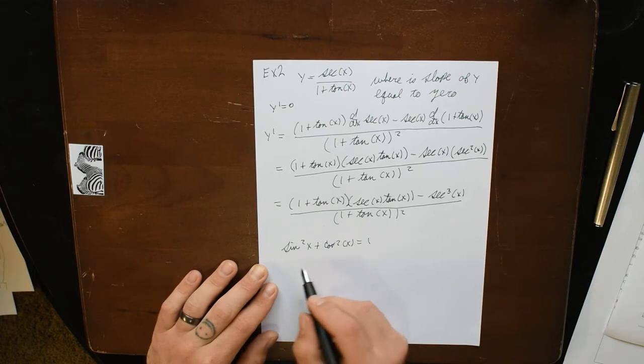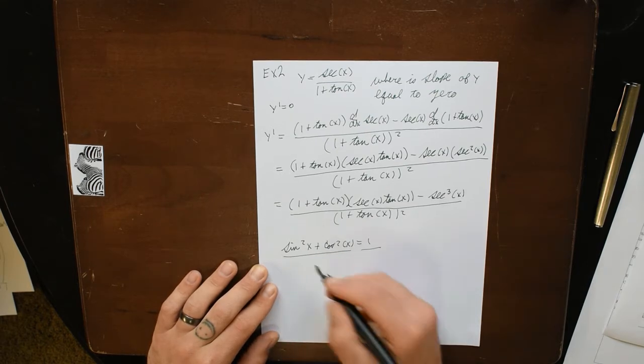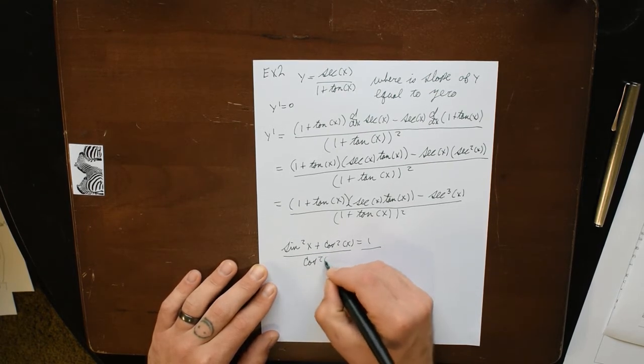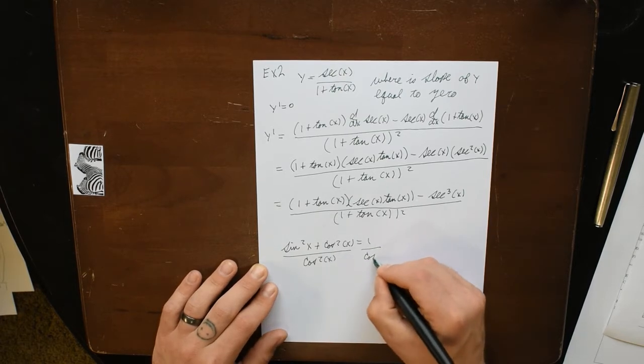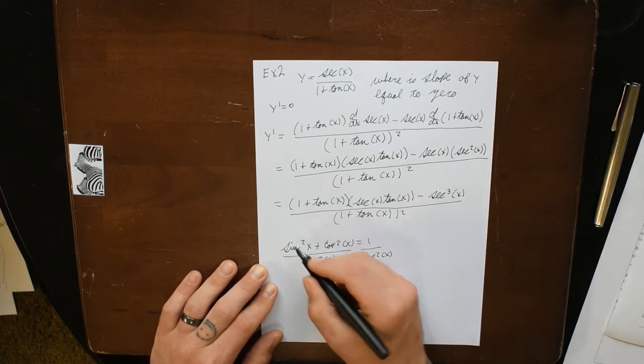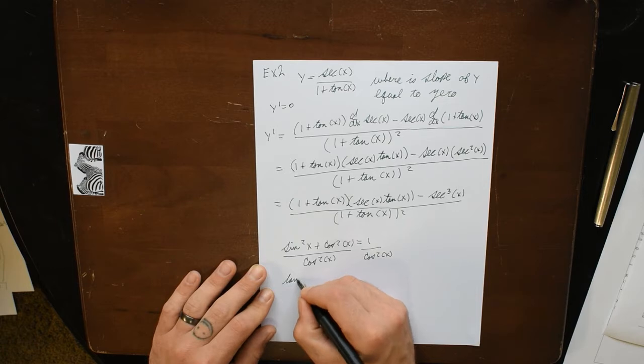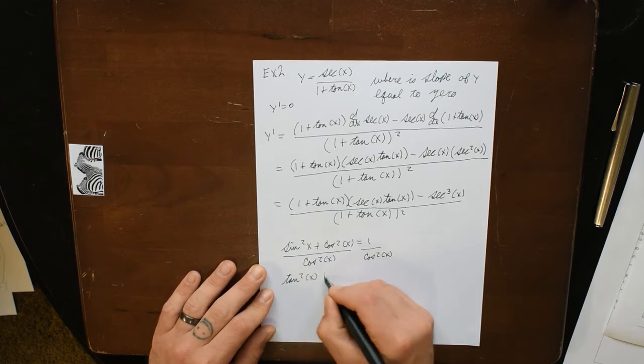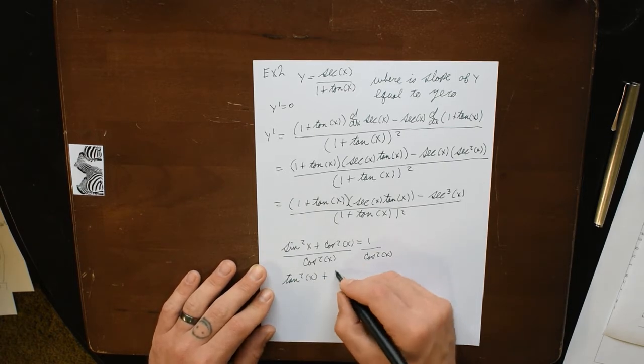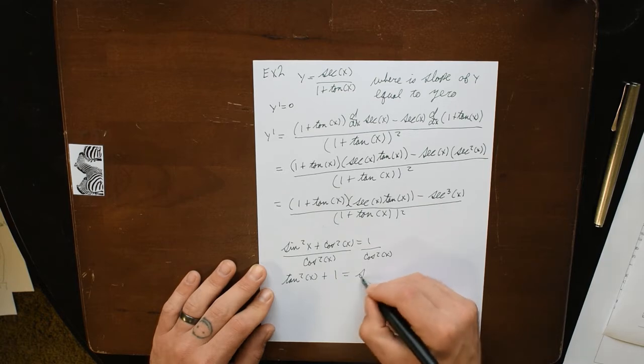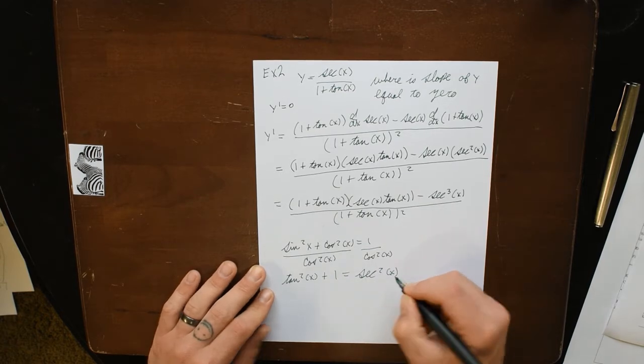So if we divide both sides of this equation by cosine squared of x, we see that sine squared divided by cosine squared, or tangent squared of x, plus cosine squared divided by cosine squared, which is 1, is equal to a secant squared of x.